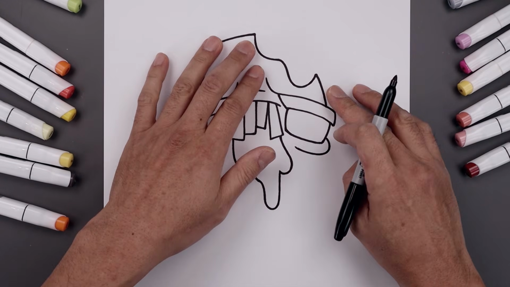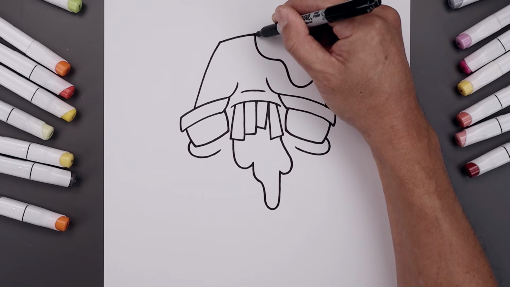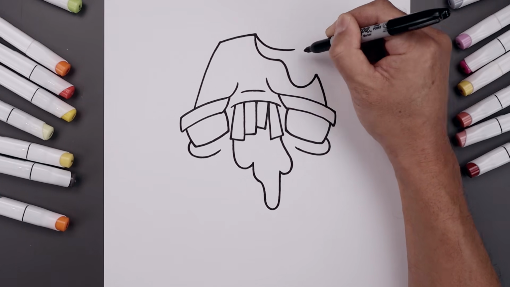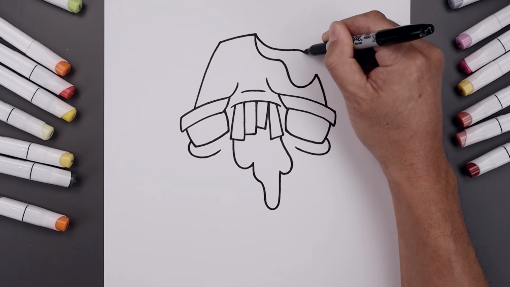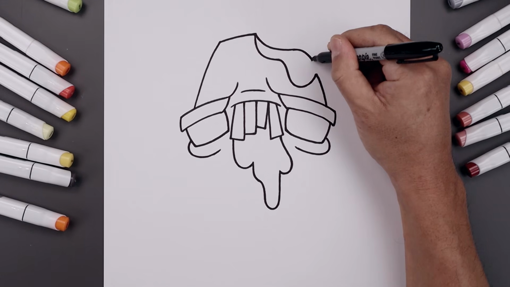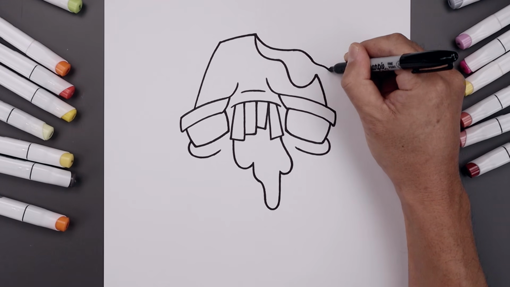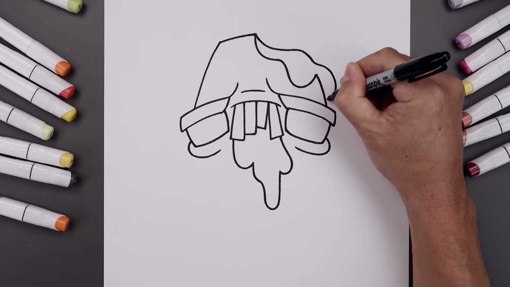Let's add those drips coming down the side of the head. Start from this point, come down and across, bend this down, and go around that point, come down and in towards the side of the head.